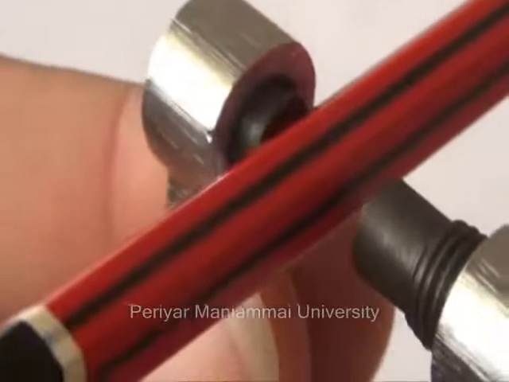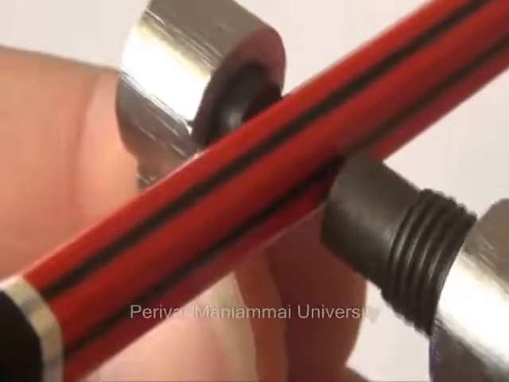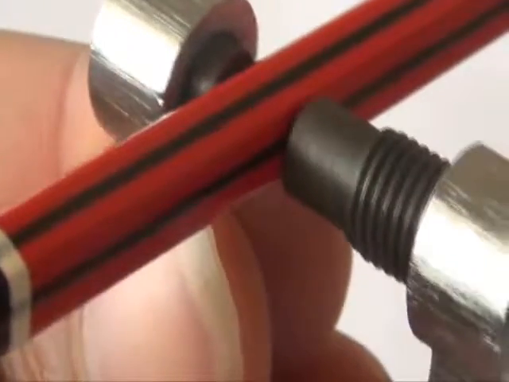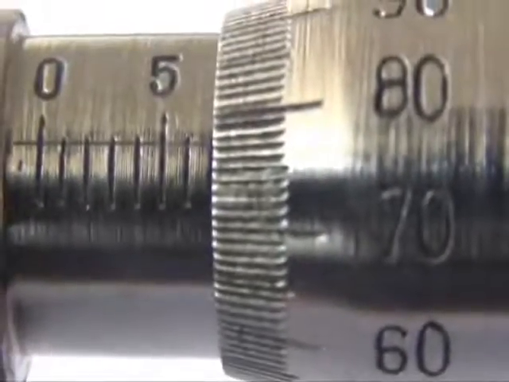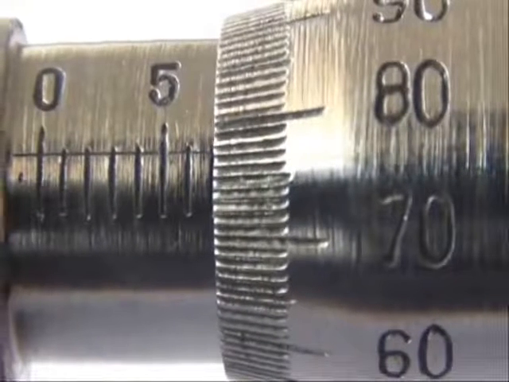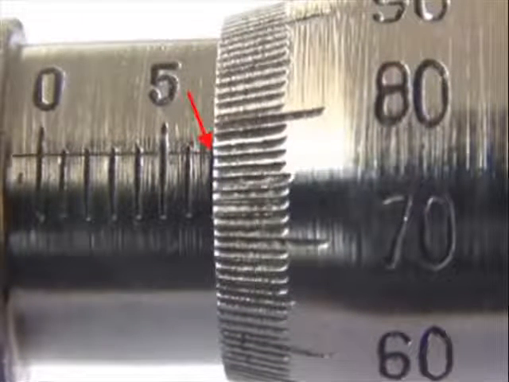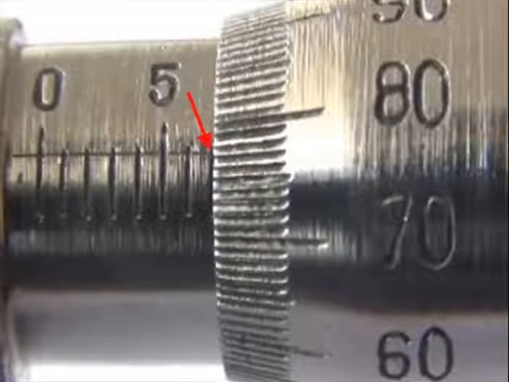Now we will measure the thickness of a pencil. The pencil is placed in between the spindle and anvil and tightened up gently by ratchet. Now we can observe the reading. The 7th millimeter is seen on pitch scale reading and 78th division coincides with the reference line.